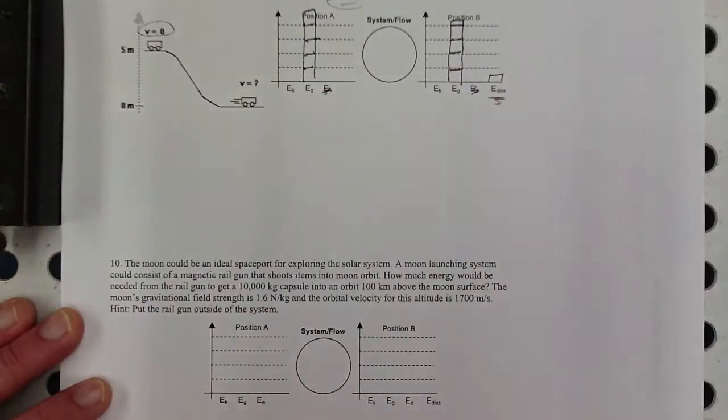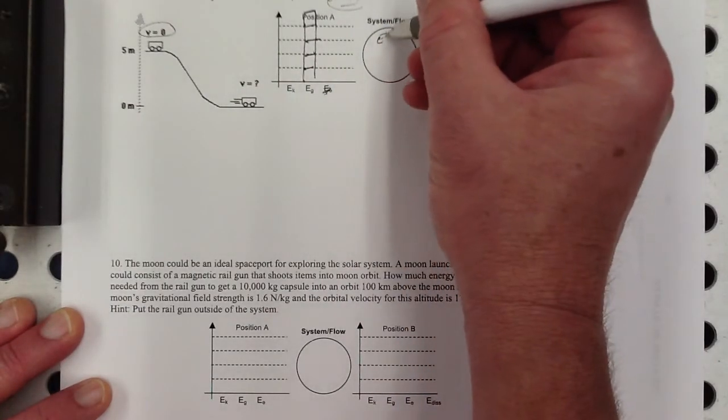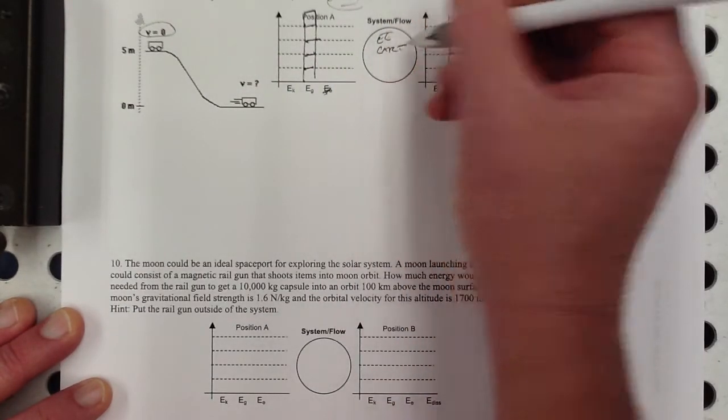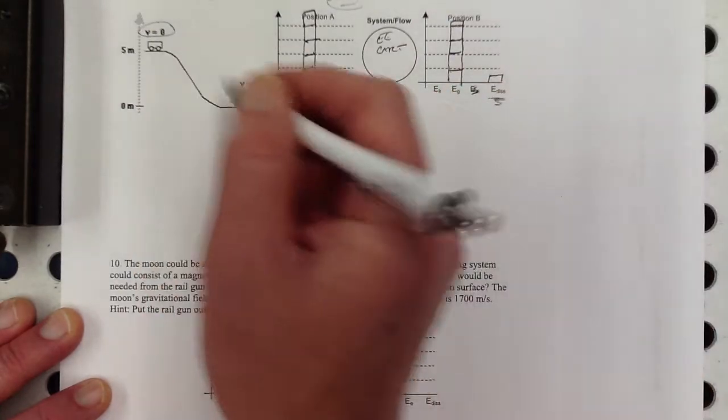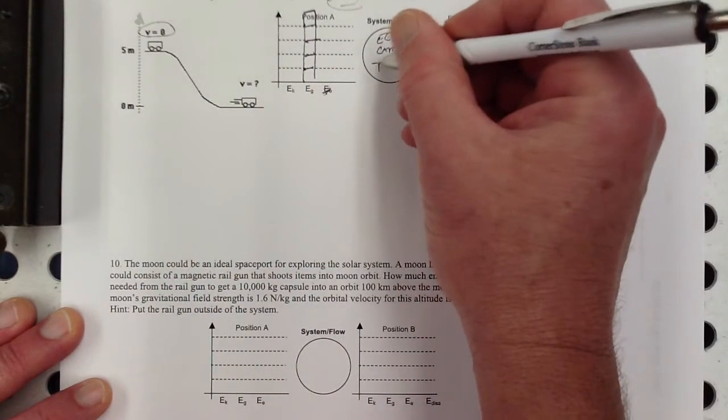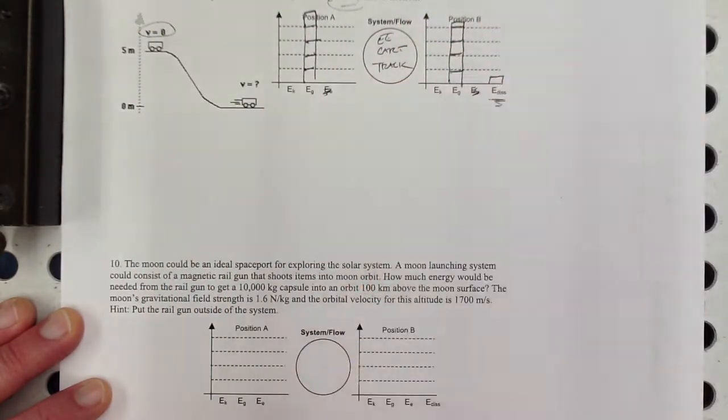Should have done my system first. Let's do that now. So the Earth, the cart, and the track I'm going to put in there since we do have that energy lost.